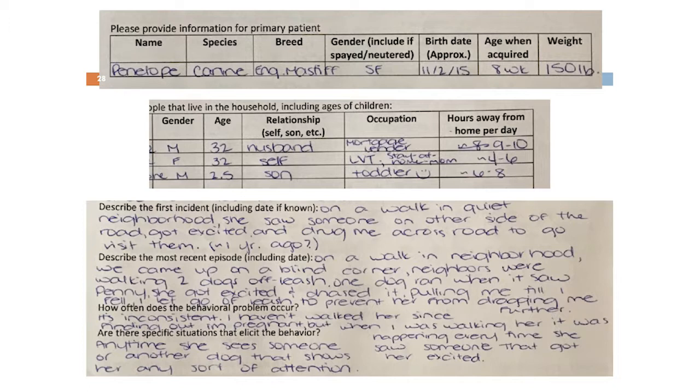He's doing a beautiful job of it, and he's just not available. So, and no judgment on that. That's just the reality. So I can't really count on him in that scenario to step in here. So the other detail: anytime she sees someone or another dog that shows her any sort of attention.